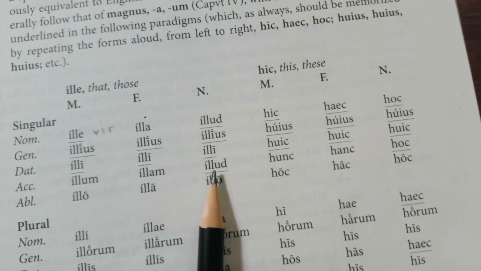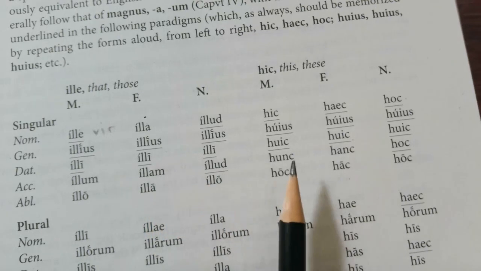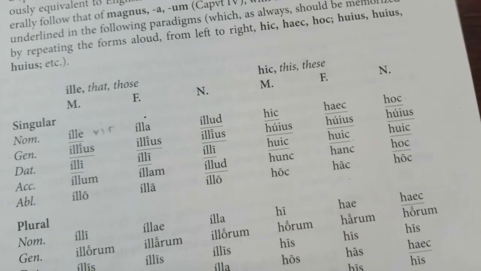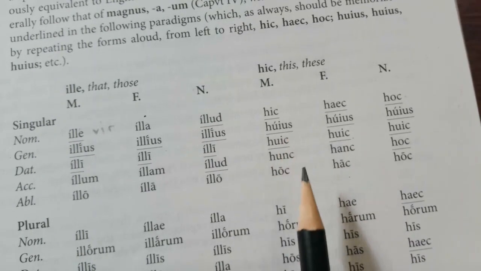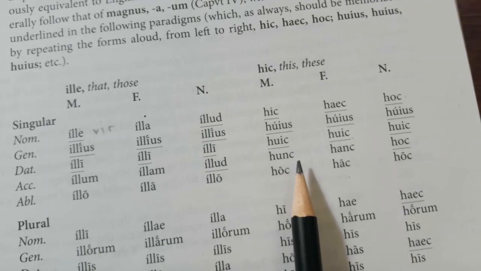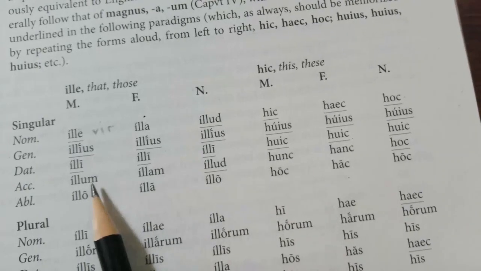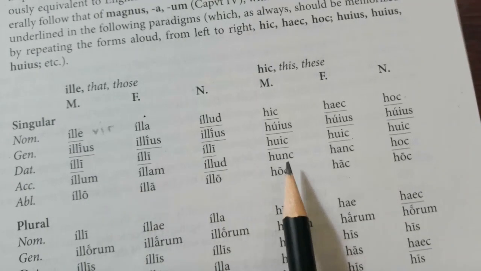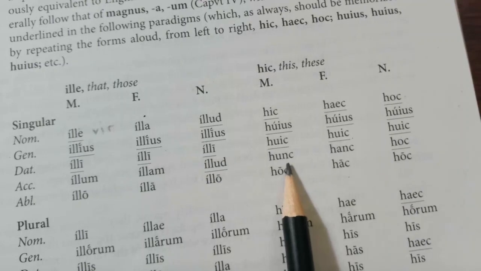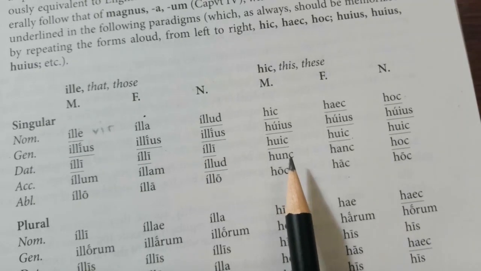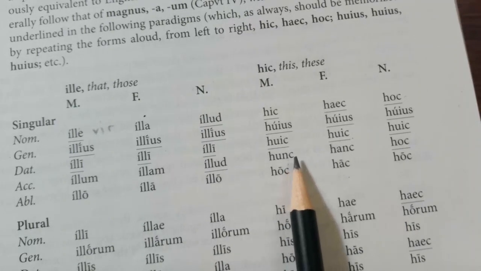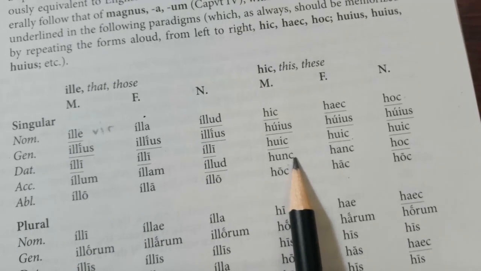The neuter is strange. But what's happened here is for hic, we've added that hard C, the palatal, to the M, which changes it to an N, right? And that allows you, hunc, to make both the nasal N and the hard C sound together, right?